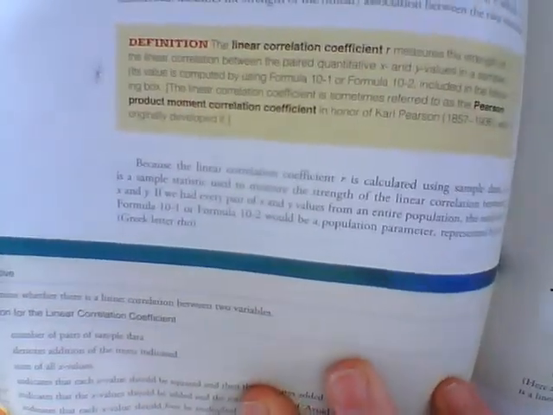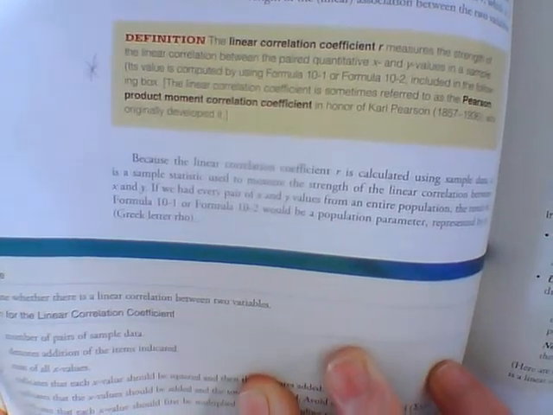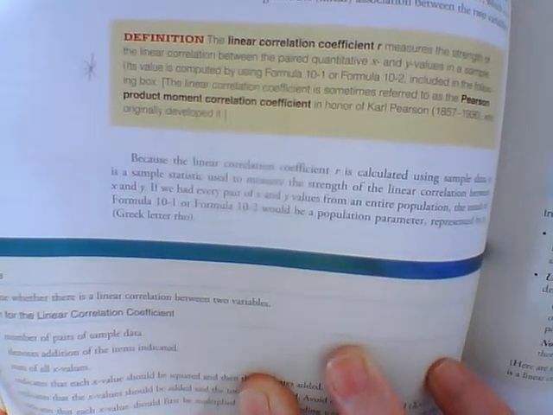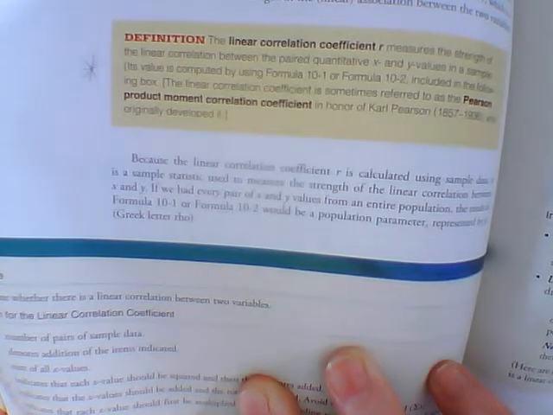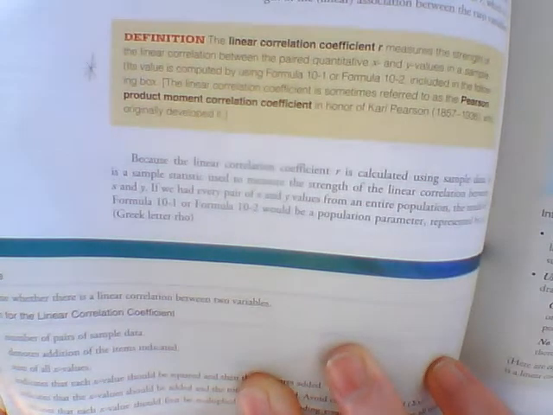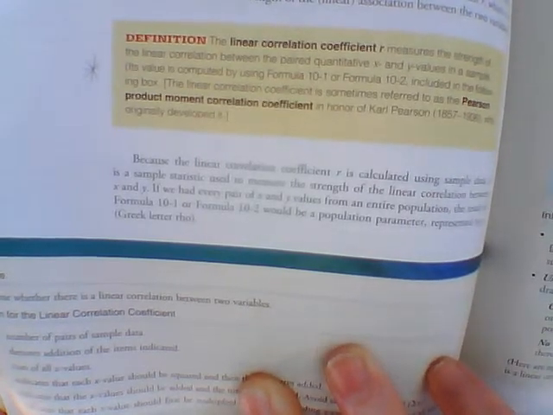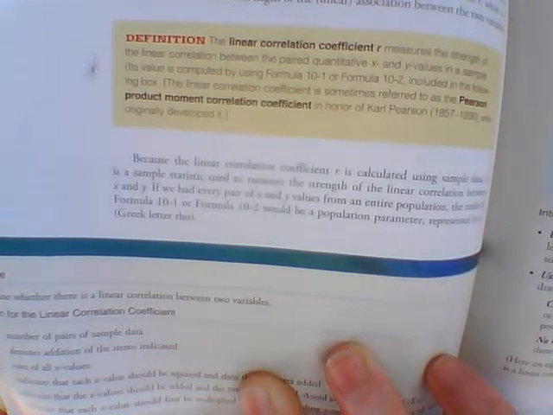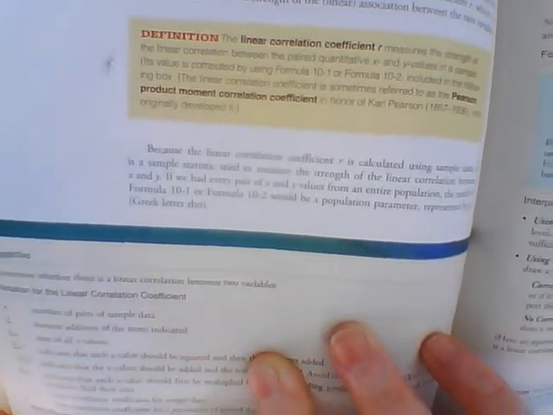So definitions: the linear correlation coefficient R measures the strength of the linear correlation between the paired quantitative X and Y values of a sample. Here they talk about this as a Pearson product moment correlation coefficient, is what it's referenced as in this book, once again because of the author.